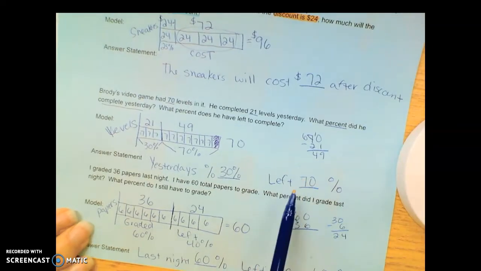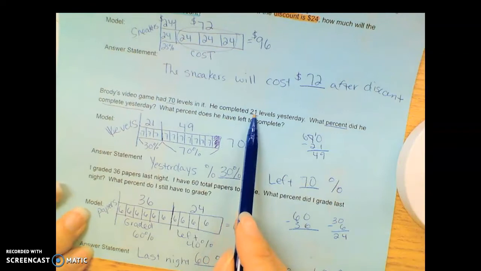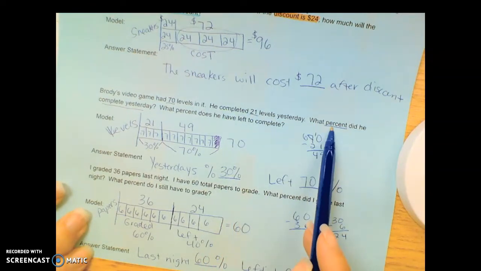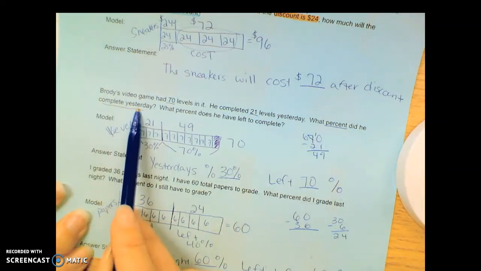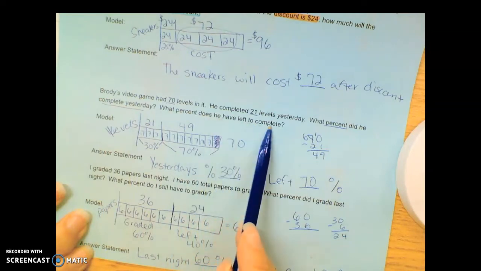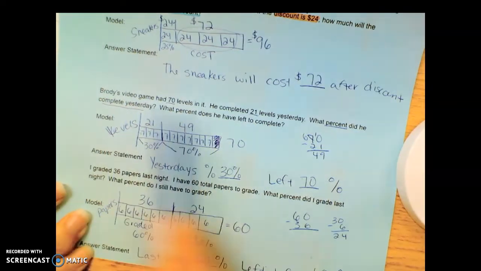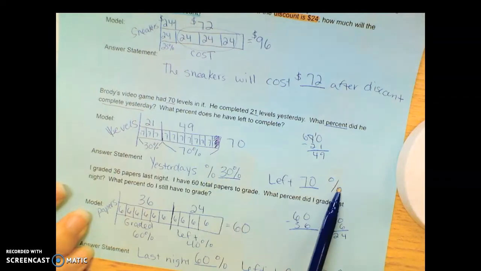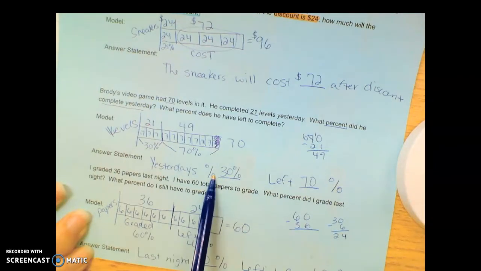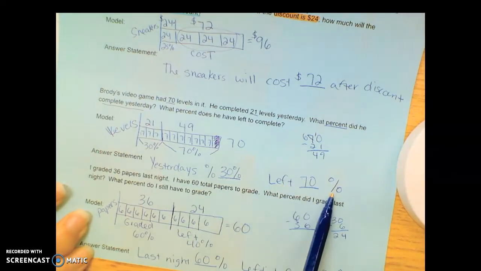Had 70 levels in it. He completed 21 levels yesterday. What percent did he complete yesterday? What percent does he have left to complete? So I have 2 question marks here. I need 2 answers. I need yesterday's percent and the left amount percent.